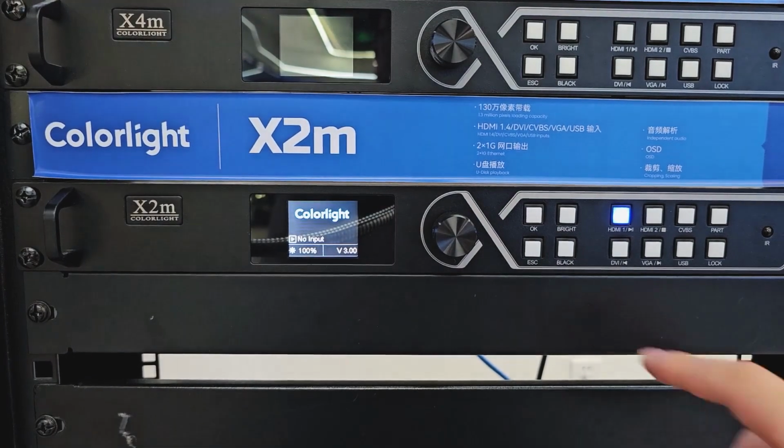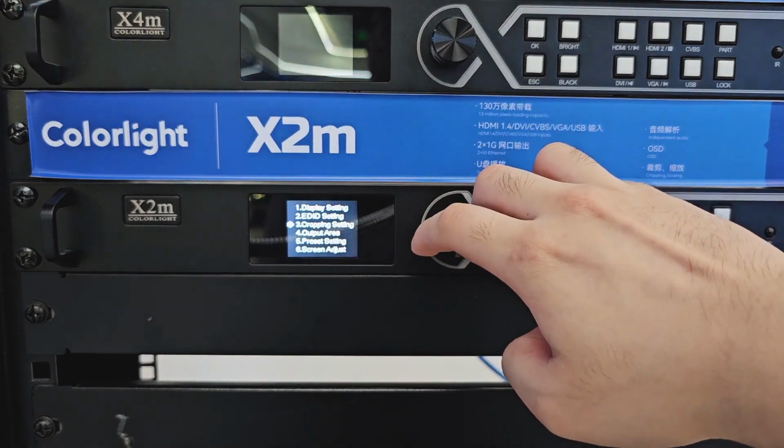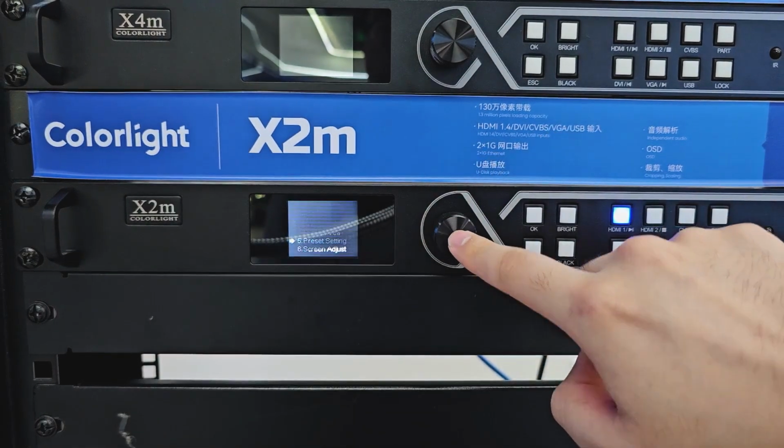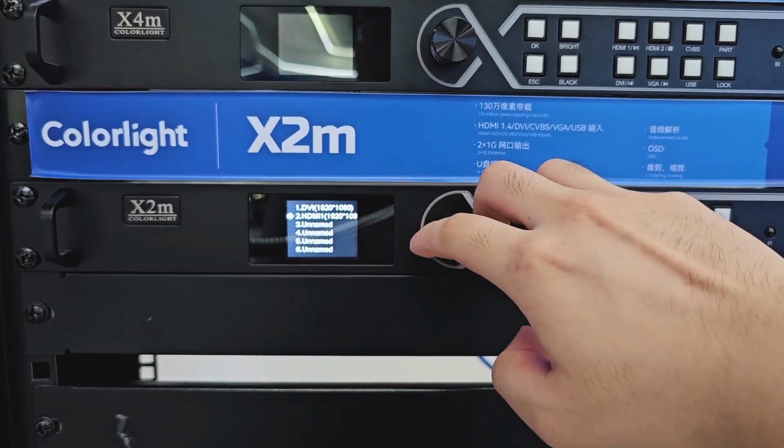Press the rotary button to enter the menu. Select the Save Preset option under Preset Parameters. Choose a name and press the knob to save the current mode.